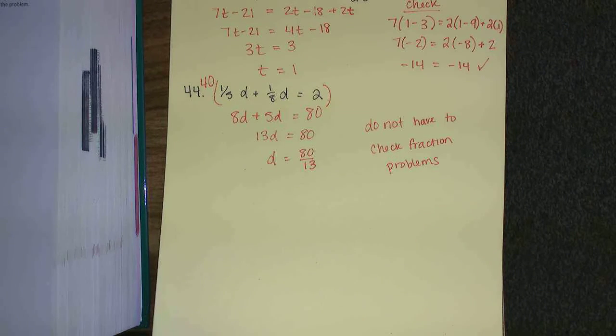Do you want to do another fraction one? Feel good? Ready to work on problems? Okay. You can also do these with decimals, but I'm not going to wear out everything. I feel like if you can do them with regular numbers, you can probably do the decimal one too.